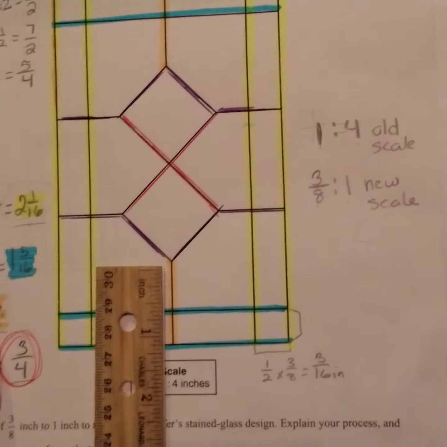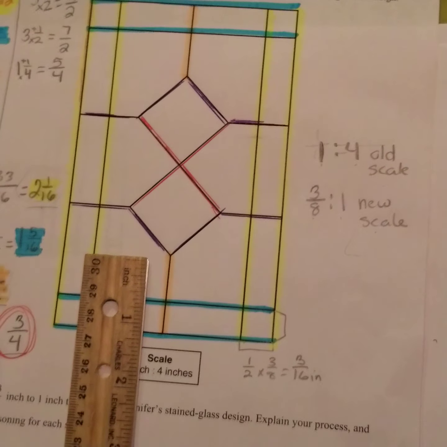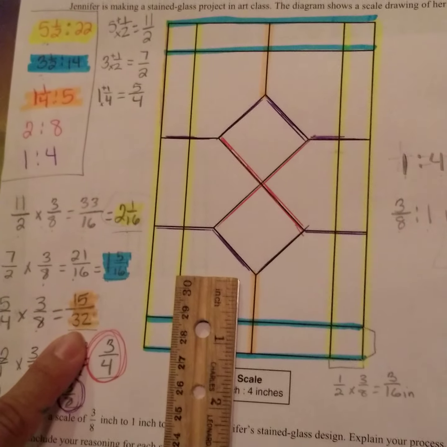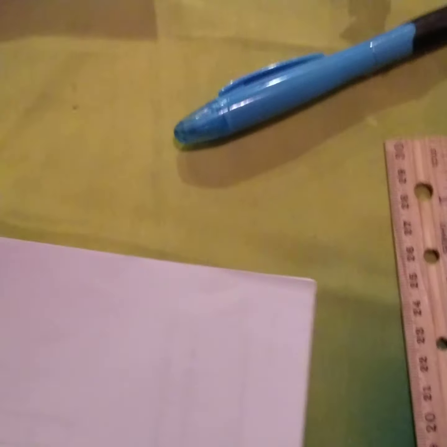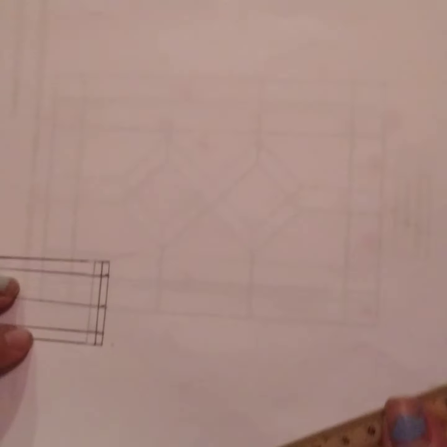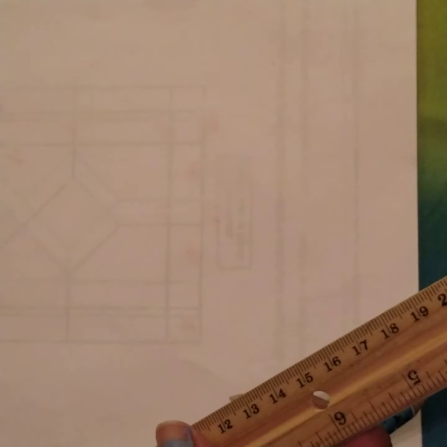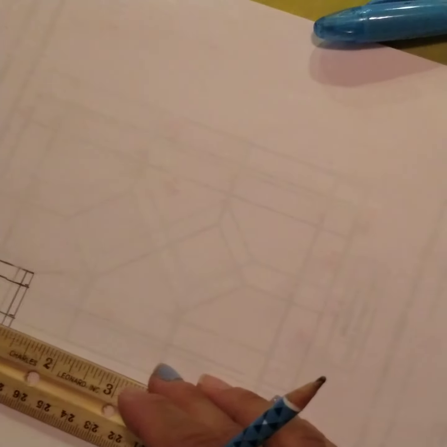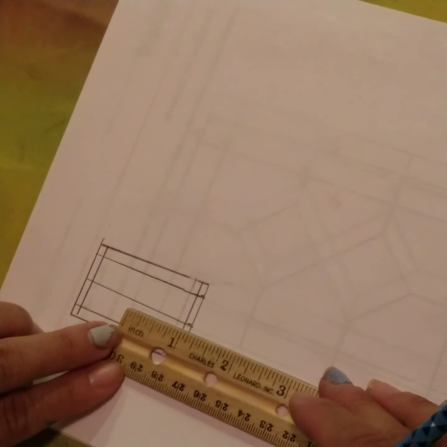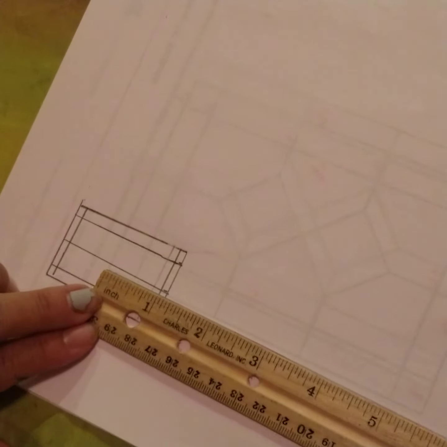So orange would be 15/32. 16 times 2 is 32. So that would be 15/32s.